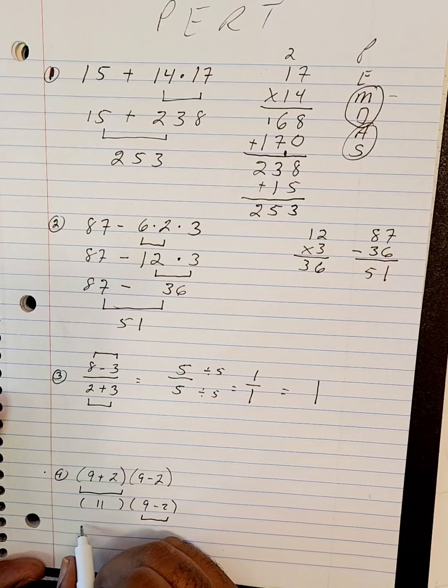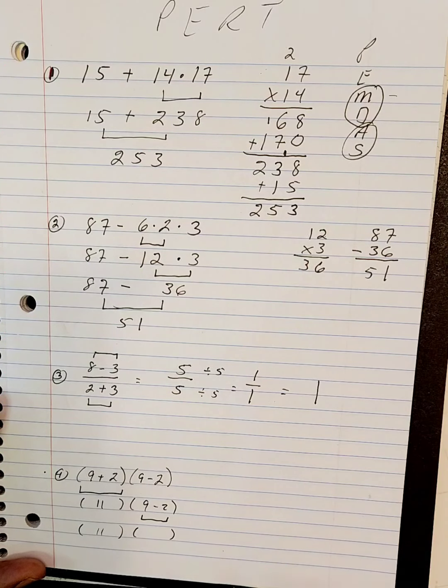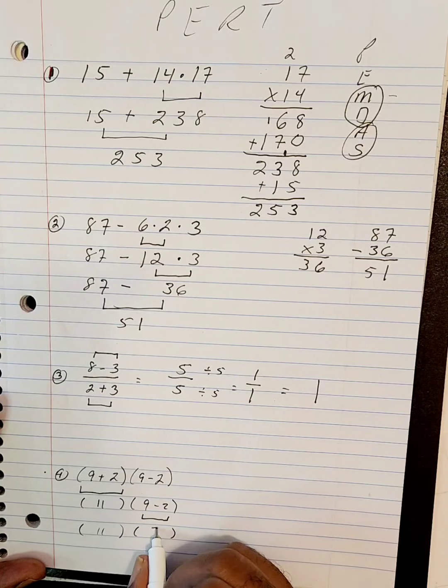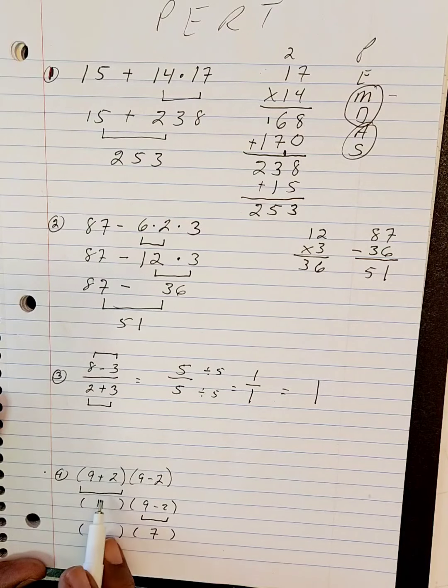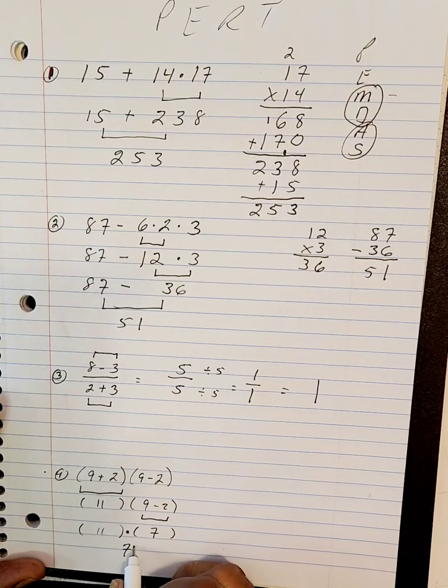Let's write the 11 again. 9 take away 2 is going to be 7. Now, you notice that the adding, subtracting, and the parentheses are gone now. Now we just have only parentheses. Parentheses means multiplication. So 11 multiplied with a 7 gives us 77.